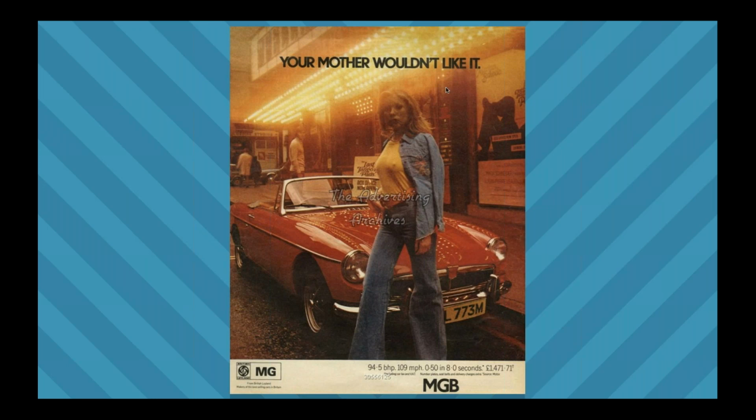This is the film that's showing in the background. Yet another thing your mother wouldn't approve of. Your mother wouldn't approve of this car or this woman or being in front of this theater showing this film. No detail here is accidental.